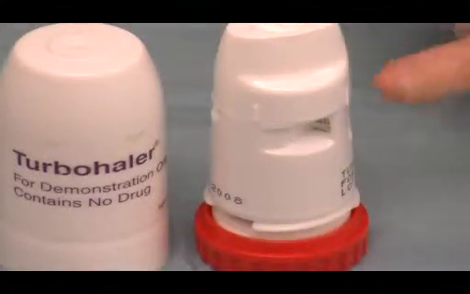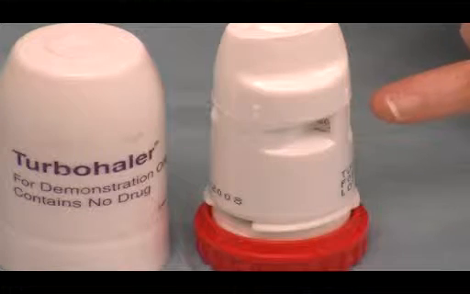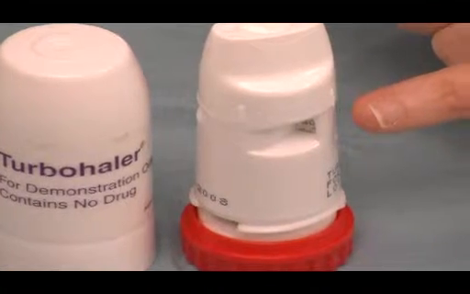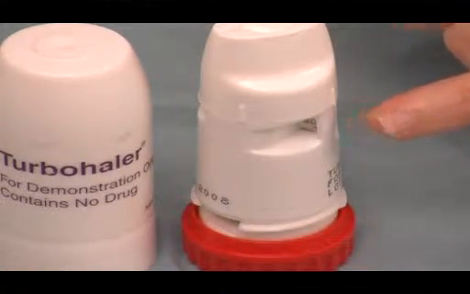It's important to remind patients who are using the Turbohaler there is a dose counter. It's dependent on the drug what the dose will start at. It'll either be 120 doses or 60 doses.